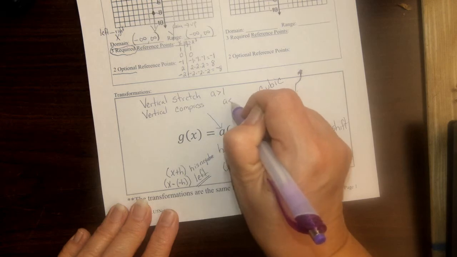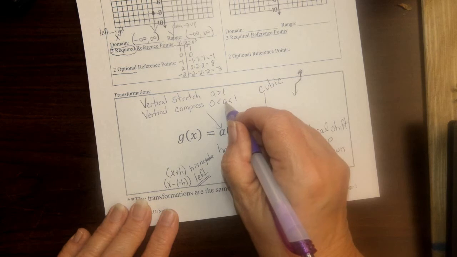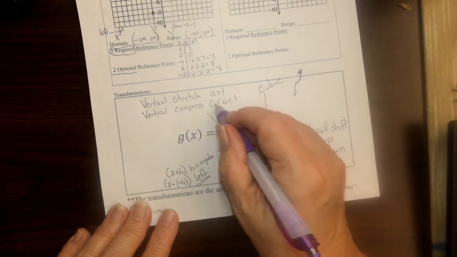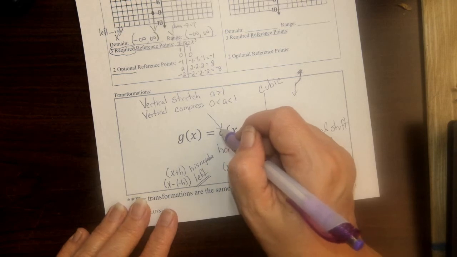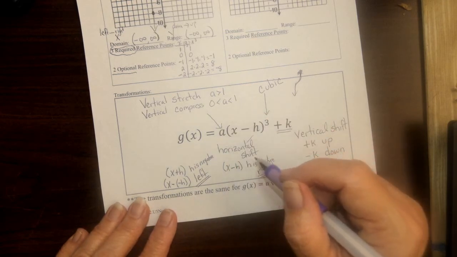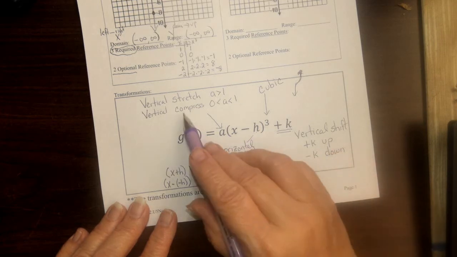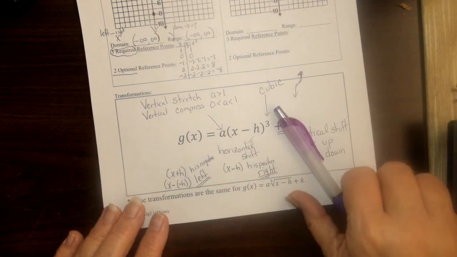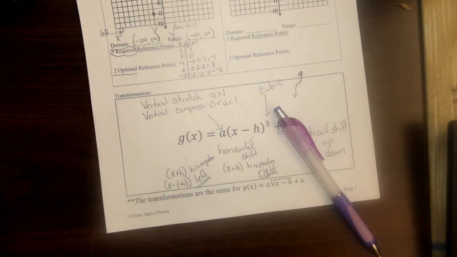If A is a fraction, if the number that A is, is between 0 and 1, like a half or a fourth or a third, it's going to do a compression. Compress, so press. When you press on something, think like this, press. Stretch, press.